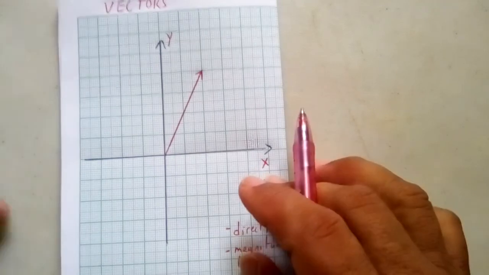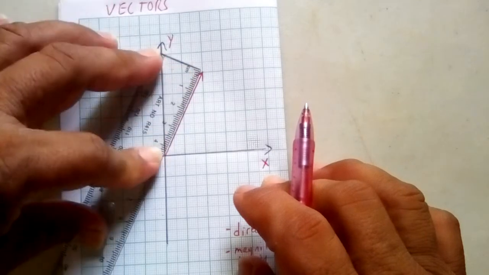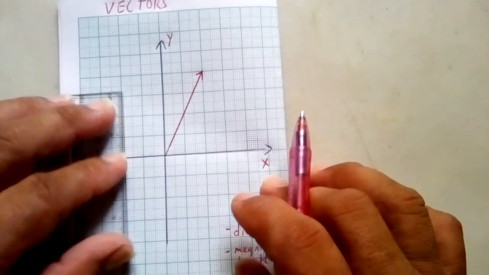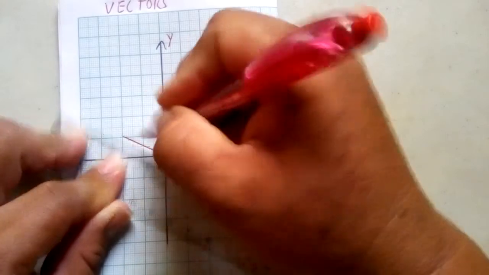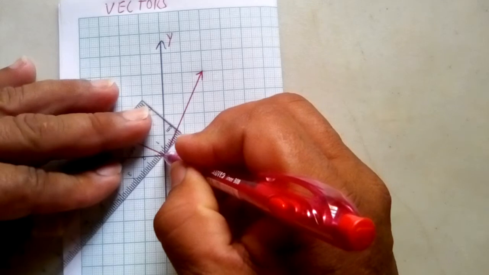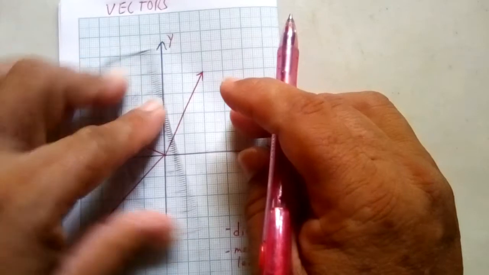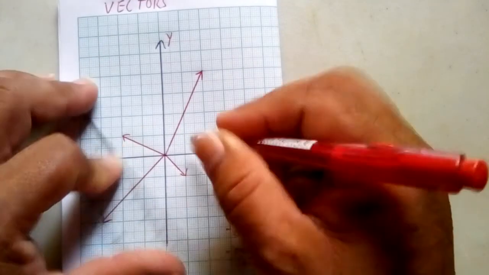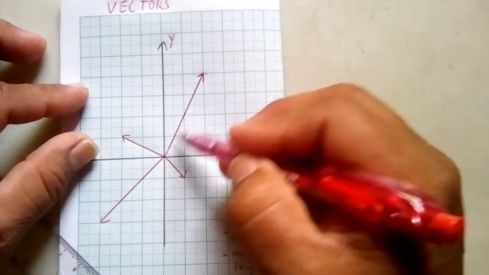The magnitude, or length, simply means that you can take a ruler and measure its length. So it does have a length, it has a direction. That's a vector. A vector can be in that direction, in this direction, in that other direction. A vector can also be in this direction. Different size vectors have different lengths, but they have an arrow, a head and a tail.